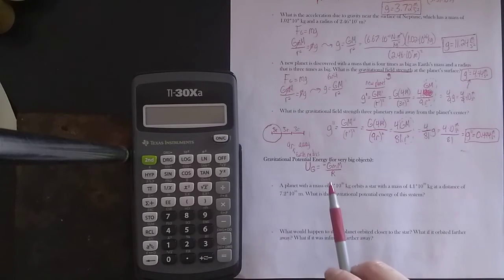I promise you that this actually can be shown to be equivalent to mgh, but it's going to be more useful when we are clearly dealing with objects that are really big. We're not just finding the potential energy of something that's on Earth. We're finding the gravitational potential energy stored between two objects out in space, like a planet and its moon, or a planet and a star it goes around.